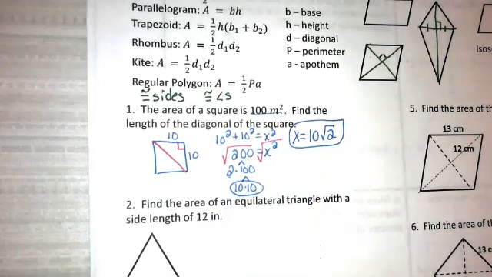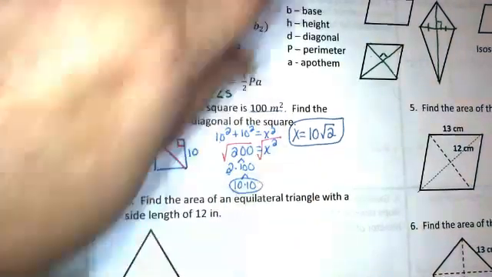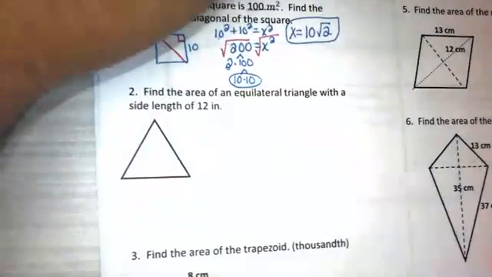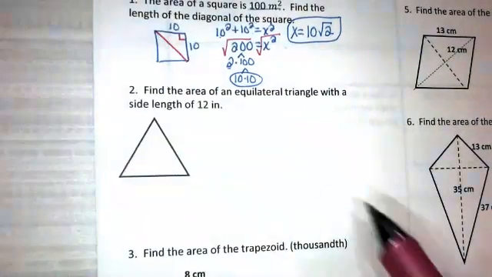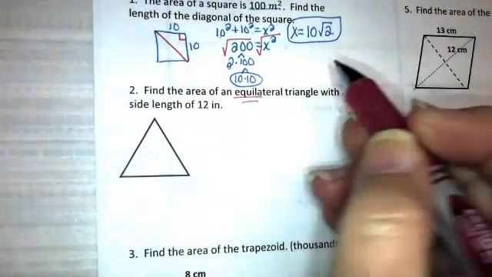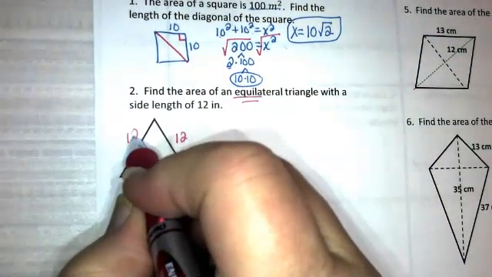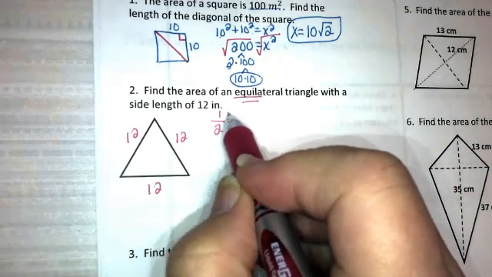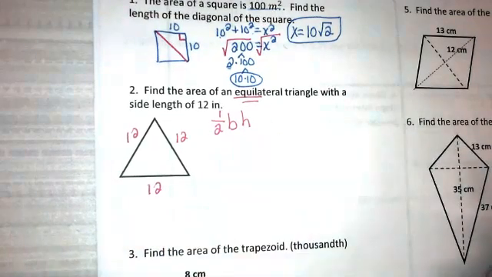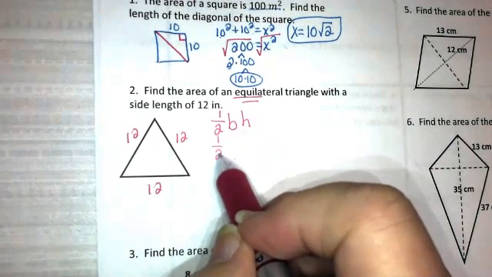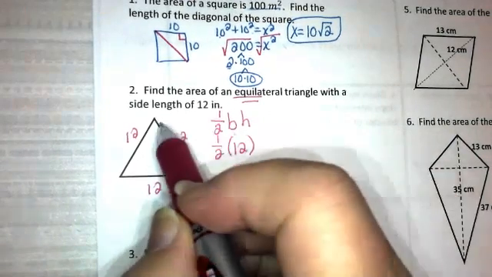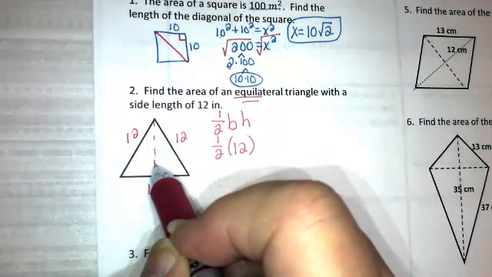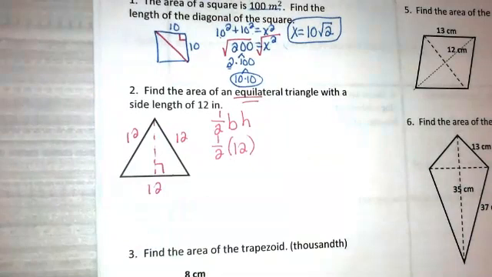The next one, find the area of an equilateral triangle with a side length of 12. So equilateral means that all of the sides are equal. They're all 12s. So the formula for area is 1/2 base times height. Well, I know the base of my triangle is 12. I don't know how big the height is. So I'm going to calculate that.